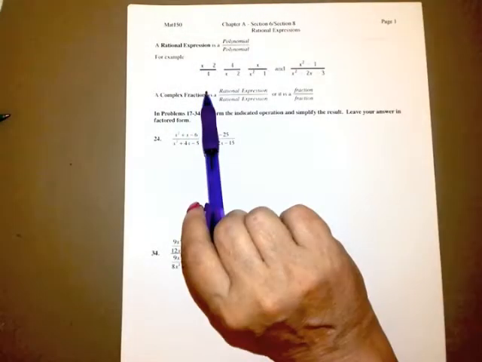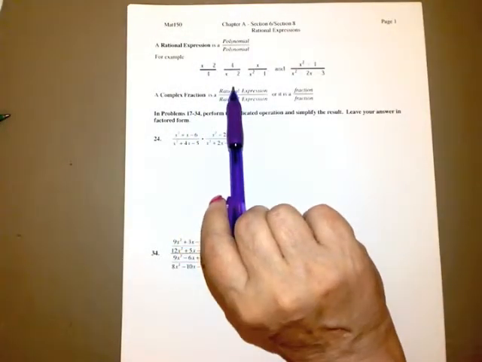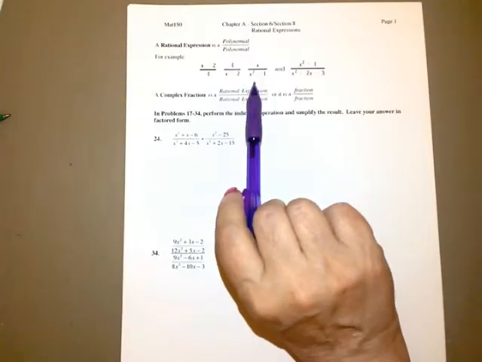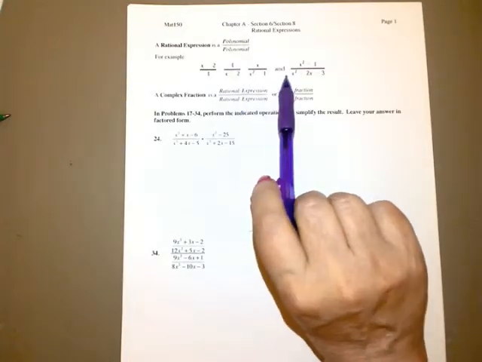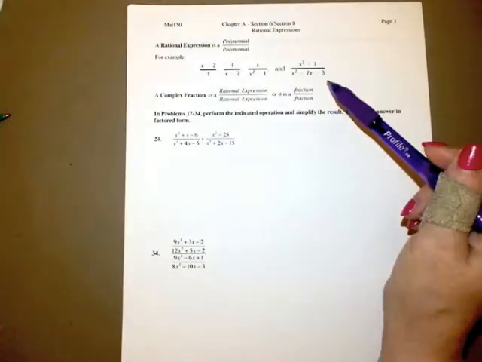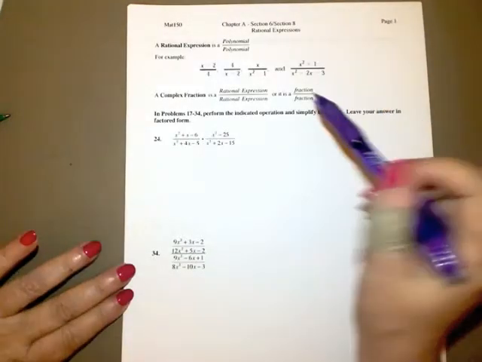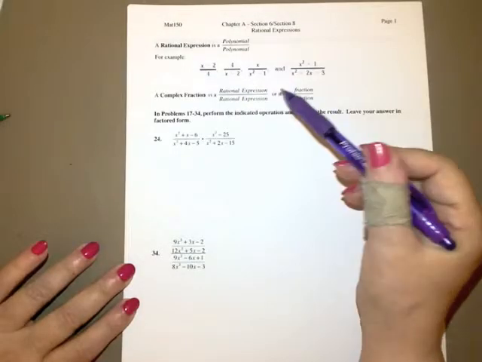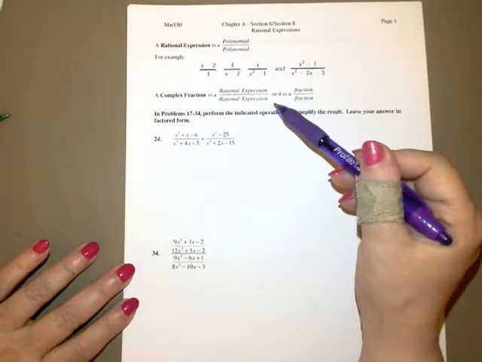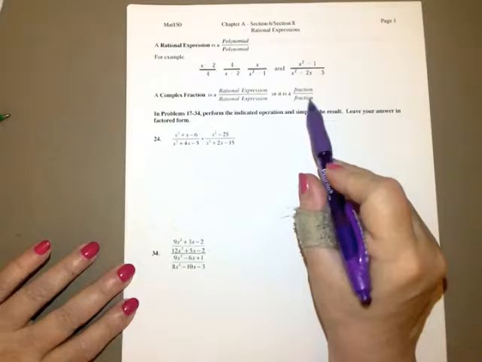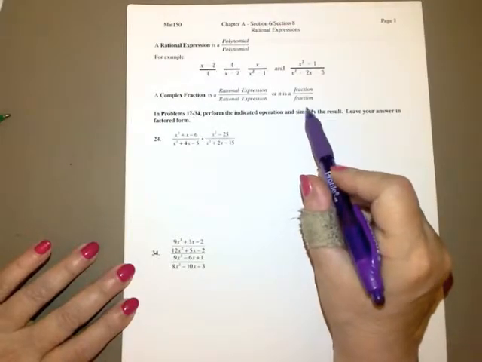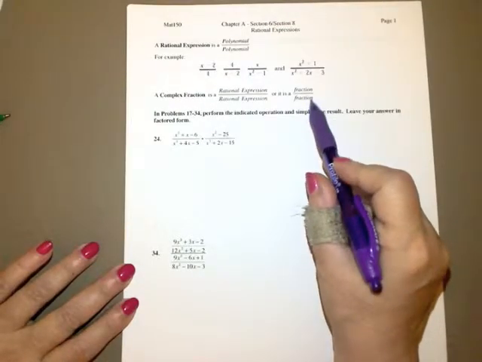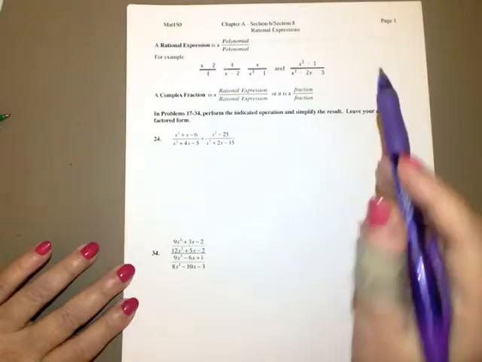x minus 2 over 4, 4 divided by x minus 2, x over x squared minus 1, and x squared plus 1 over x squared plus 2x minus 3. A complex fraction is a rational expression divided by a rational expression. Or an easy way to say this, it's just a fraction divided by a fraction. So we're going to be working with these just a little bit later.